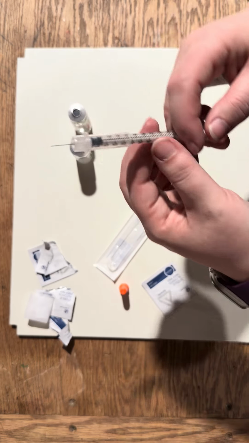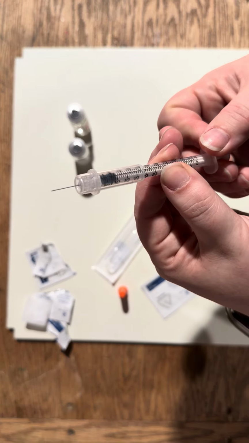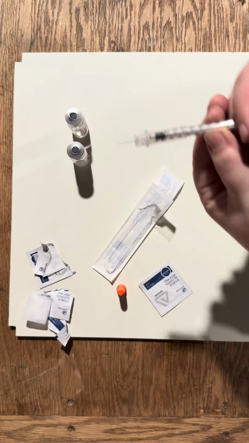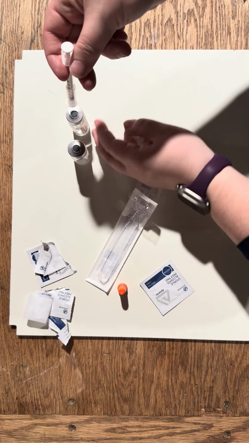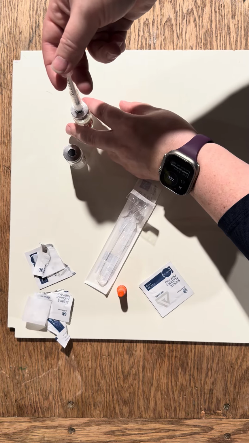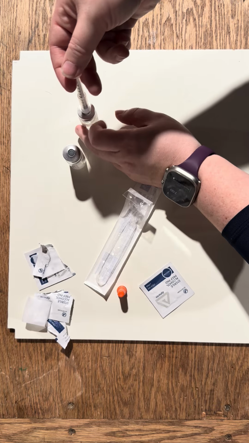And then I will draw back, and then I will pull up to 6 of air. And I will then inject that into the regular, into the airspace, but I will not be withdrawing.